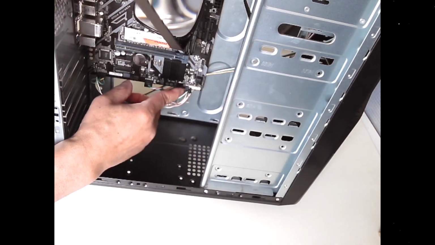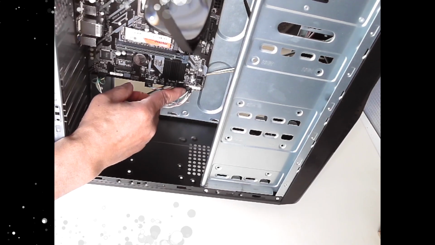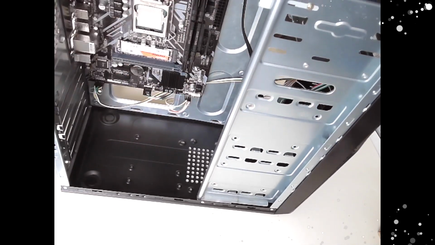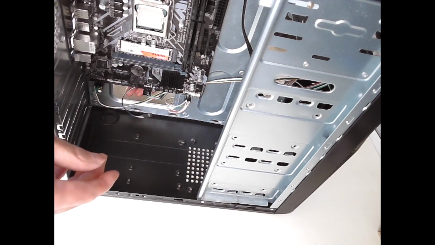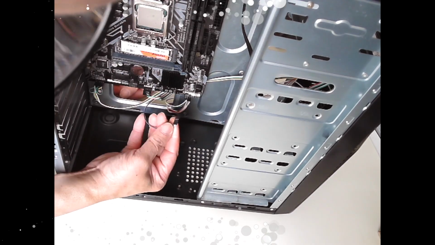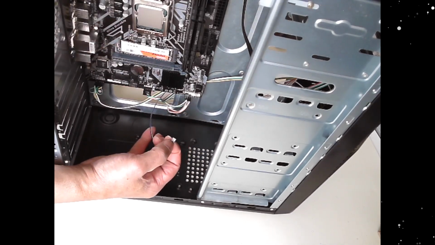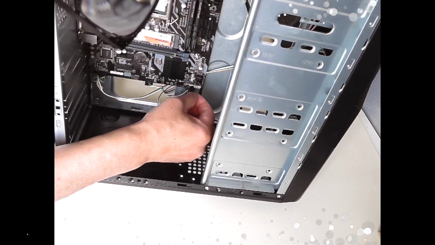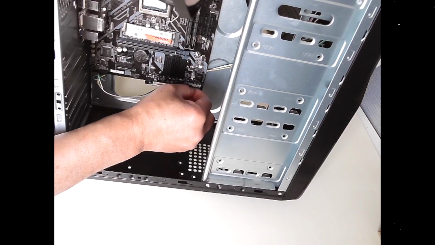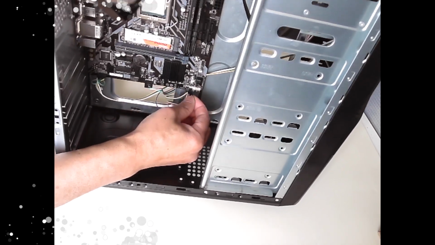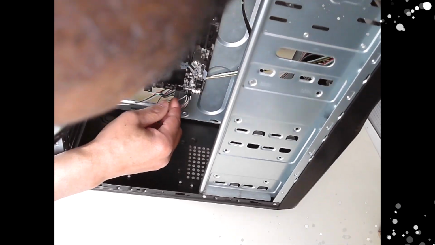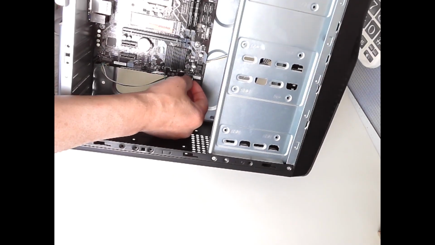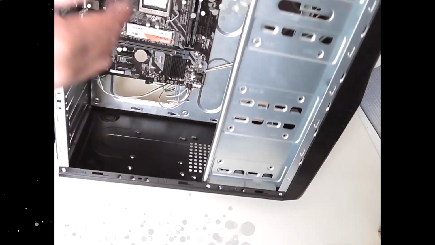These are the finicky bits. In a much bigger case, it wouldn't be a problem. But now we've actually got it out of the way, and there's the power switch. What I'm looking for is a little triangle on this pin, which is the plus. It doesn't really matter because it's just a switch, but I've got OCD, so I like things correct. So basically, you've just got your four blocks of wires there.